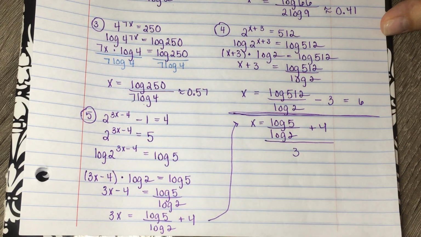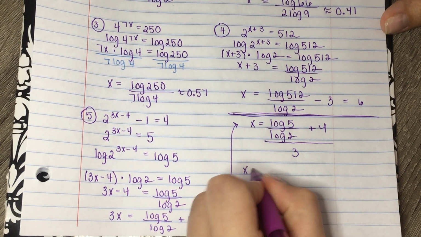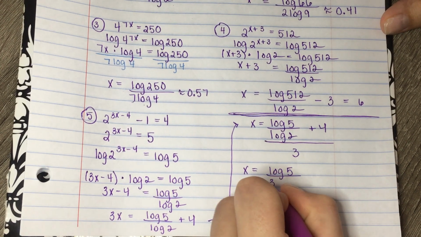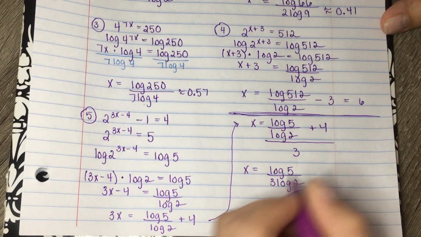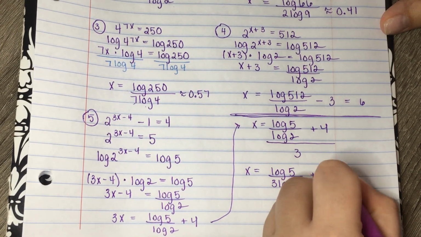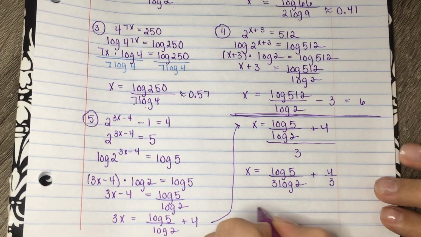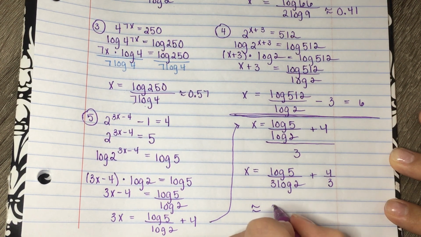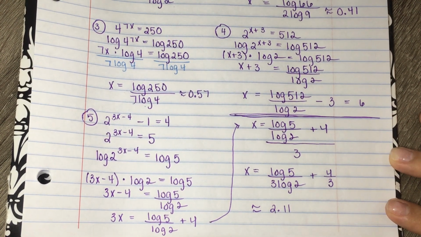You can leave your answer like that, or you can go one step further and put that 3 in there, and here we are, plus 4 over 3. So either one is fine, or you can give me the decimal approximation, and when you solve for the decimal, that's going to be 2.11.